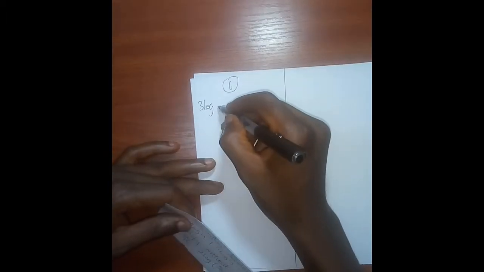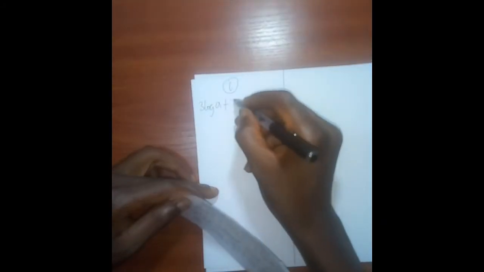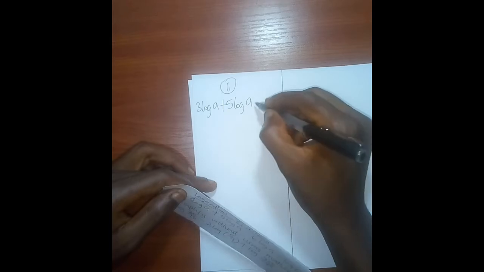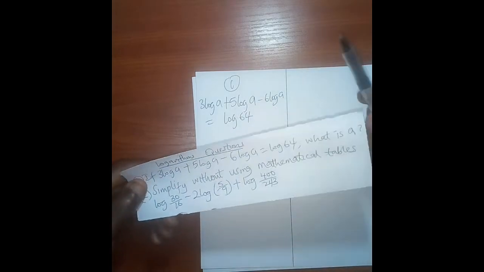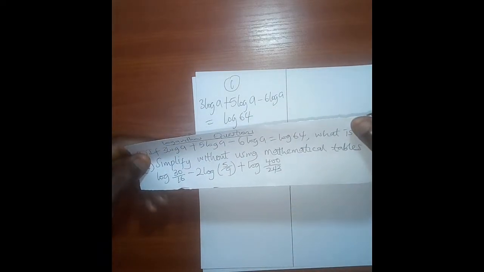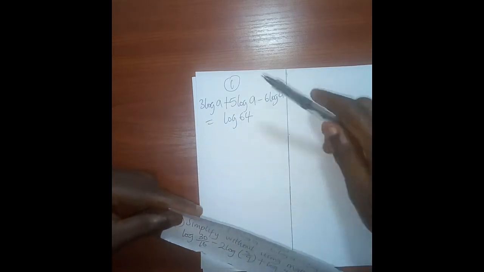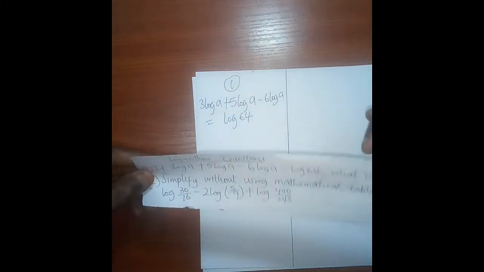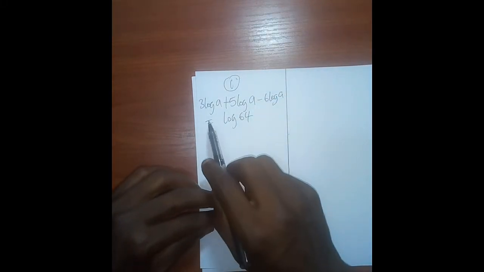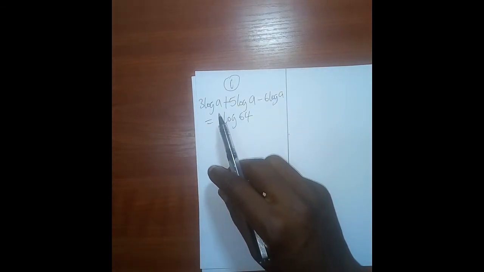The first one says we have 3 log a plus 5 log a minus 6 log a to be equal to log 64. Of course, all these logs, since they did not indicate their base, are in our normal log, that's log 10. So we either indicate log 10 this way, or you put the base. Either way is still correct. Now let's see how we're going to solve this. We are going to use the rules of logarithm, one after the other, step after step.